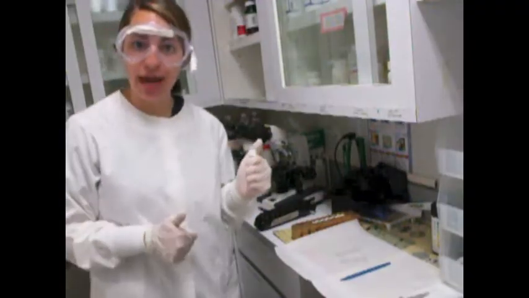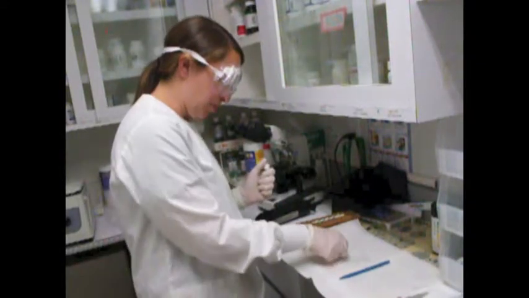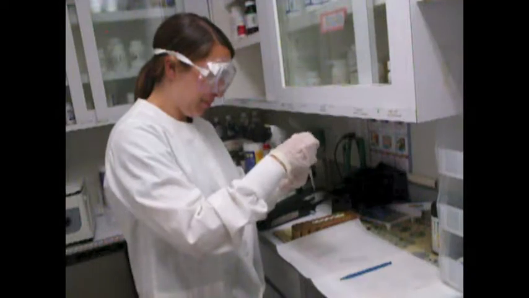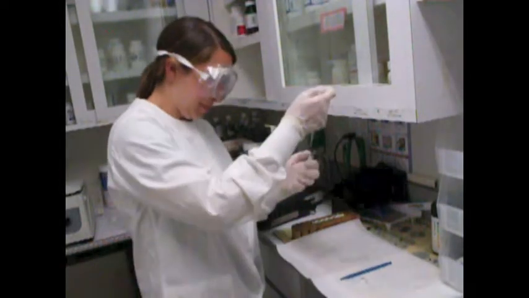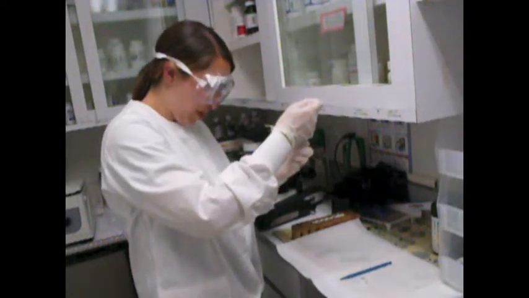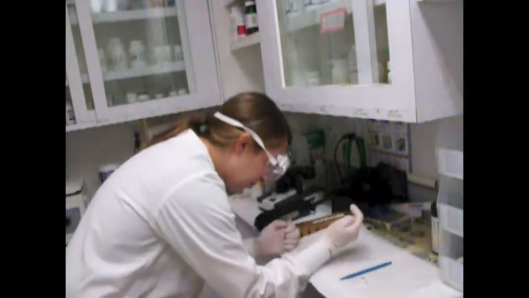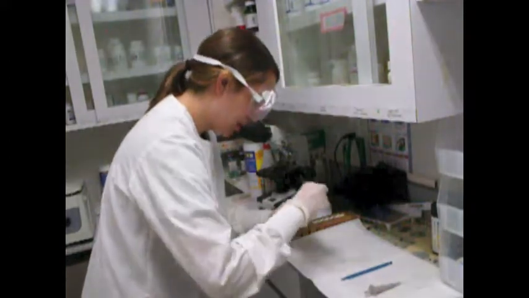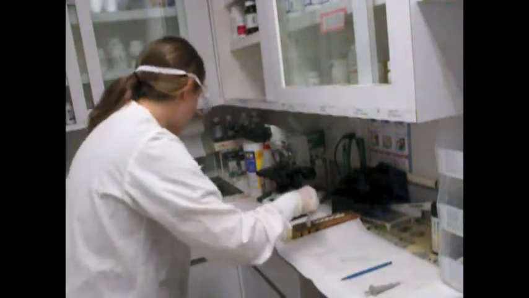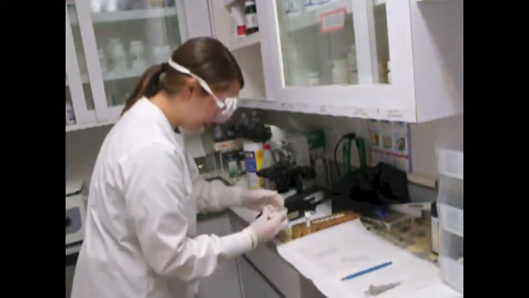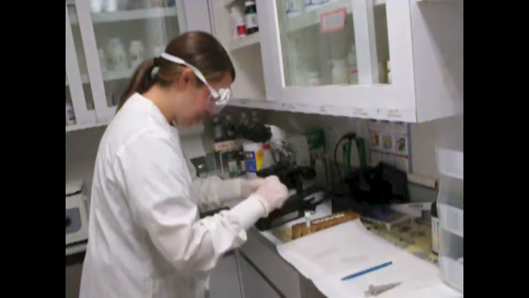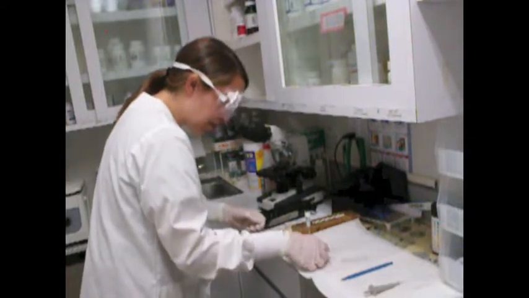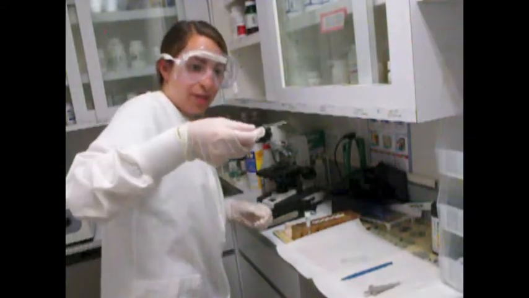So for my first slide, I'm going to put 1 drop onto a clean microscope slide using my pipette. One drop. Okay. And now I'm going to put a cover slip to my slide, like so. So there's my first sediment slide.